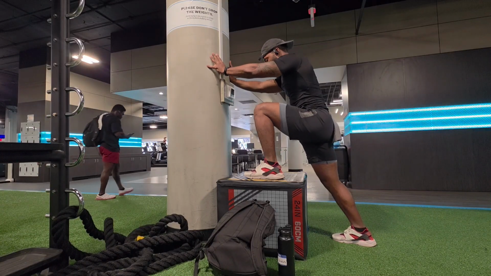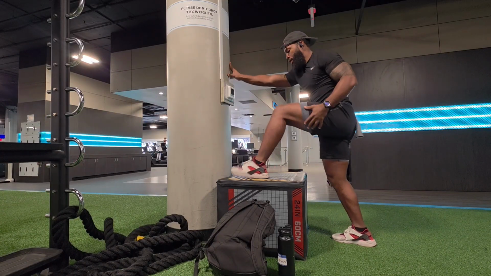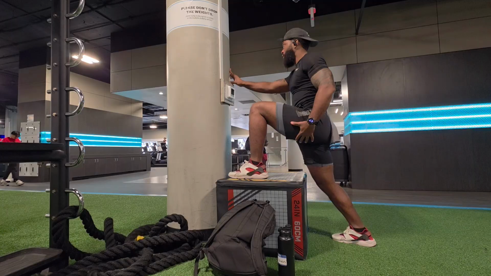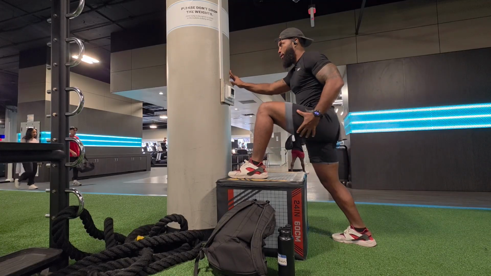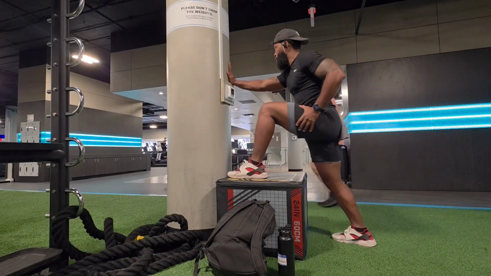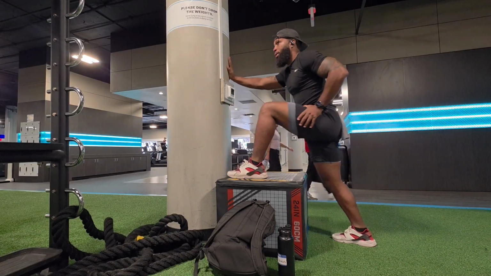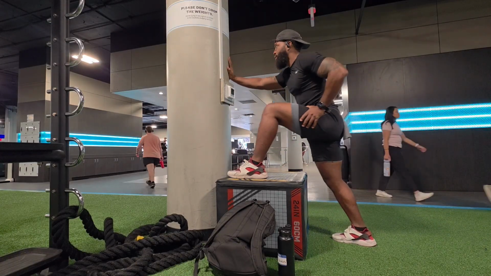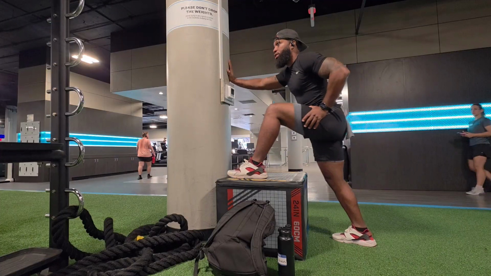All right, guys, today we got lower body strength. We're gonna actually get some load on us, focus on movement patterning. But what we're gonna do first, as we always do, is we're gonna mobilize, stabilize, activate, and potentiate.